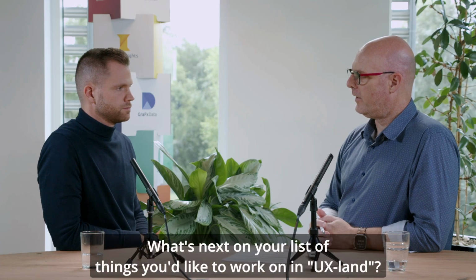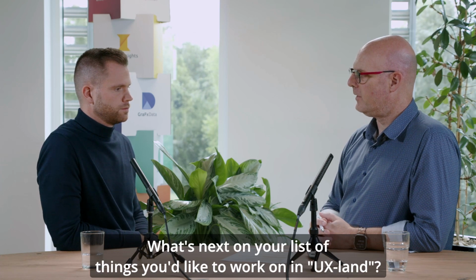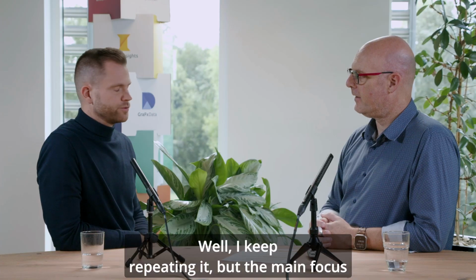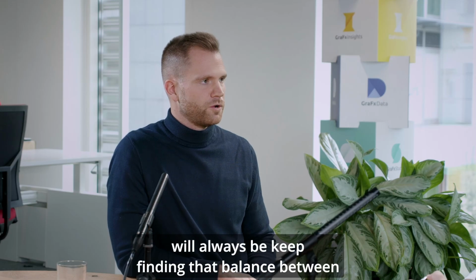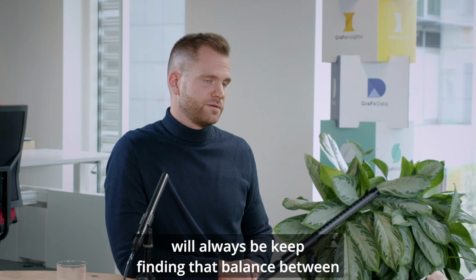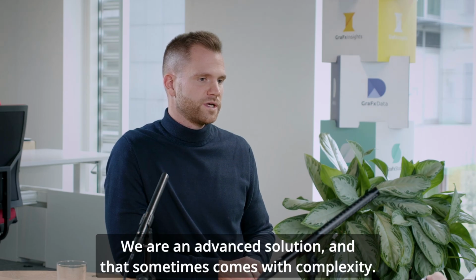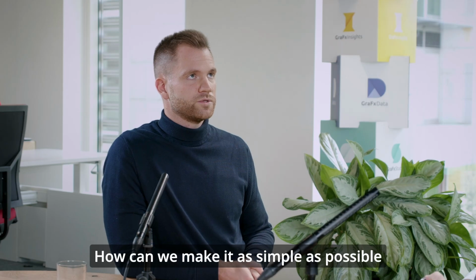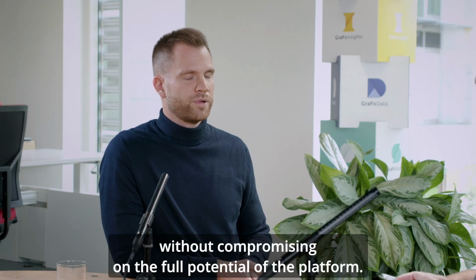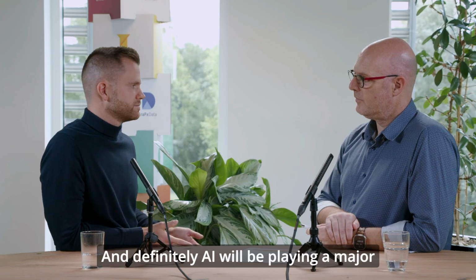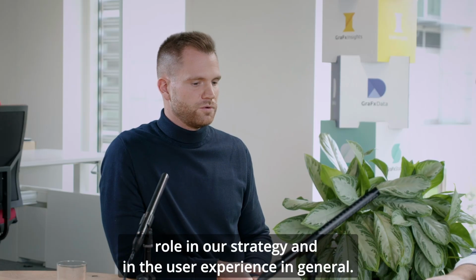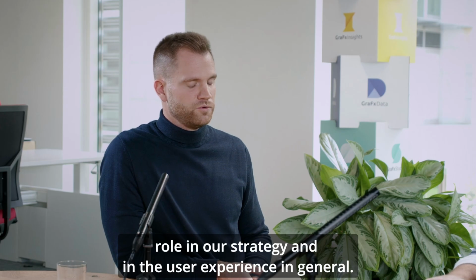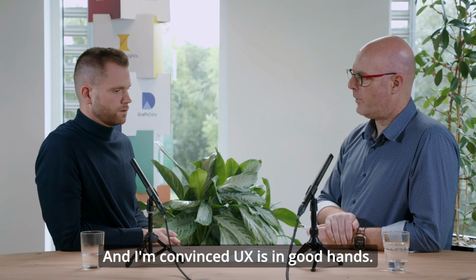What's next on your list of things you'd like to work on in UX land? Well, I keep repeating it, but the main focus will always be to keep finding that balance between flexibility and simplicity. We are an advanced solution, and that sometimes comes with complexity, but we should always aim for simplicity. How can we make it as simple as possible without compromising on the full potential of the platform? And definitely AI will keep playing a major role in our strategy and in the user experience in general.